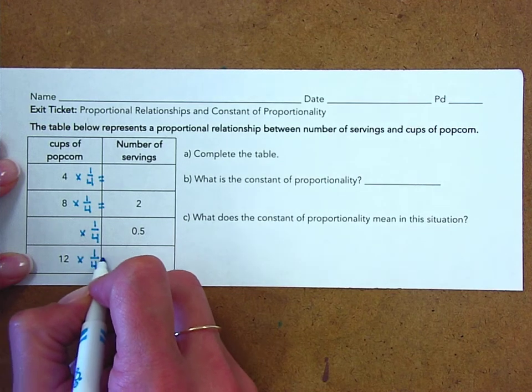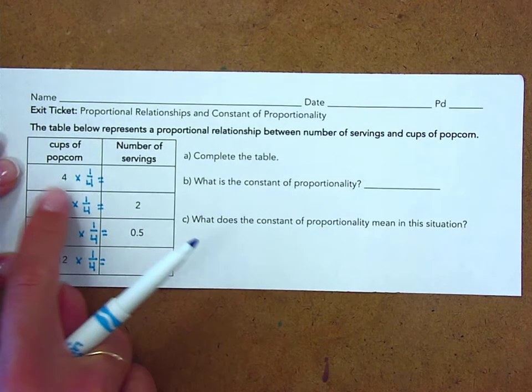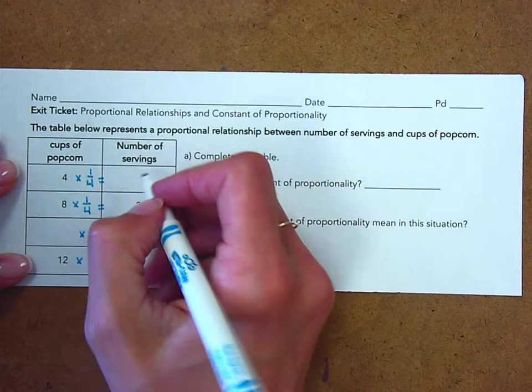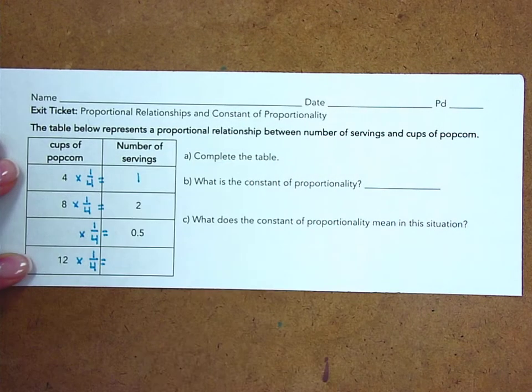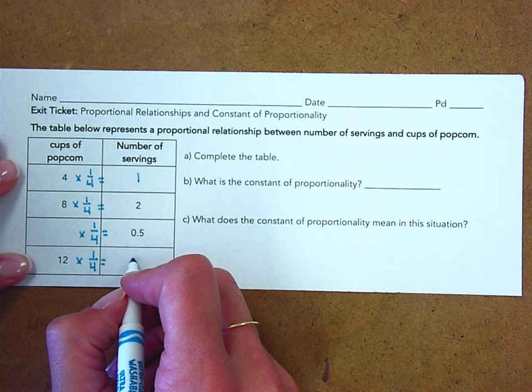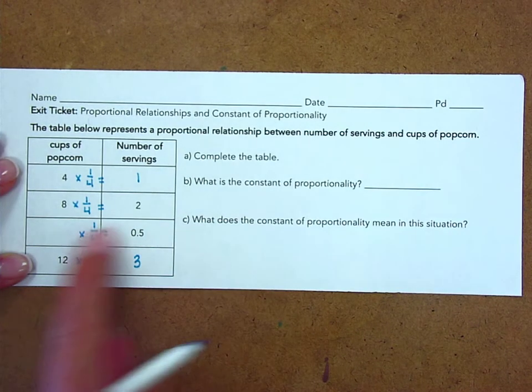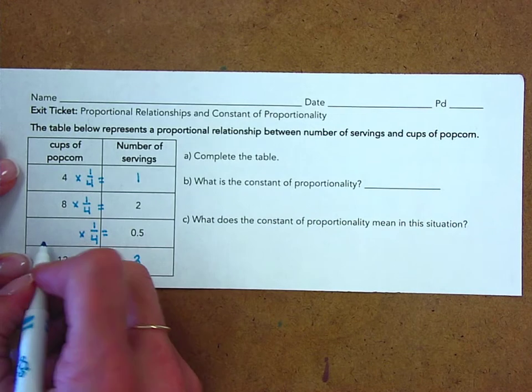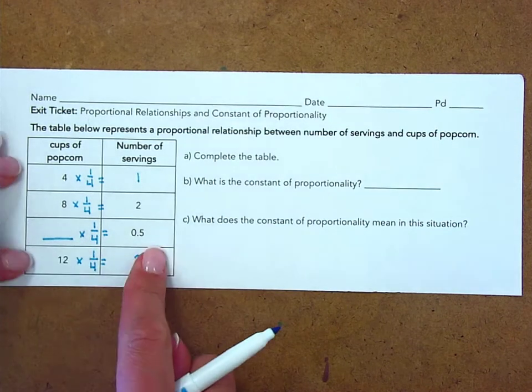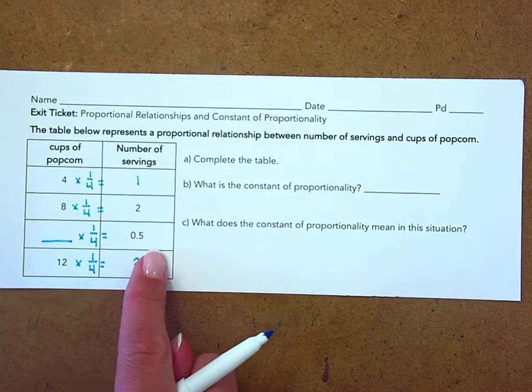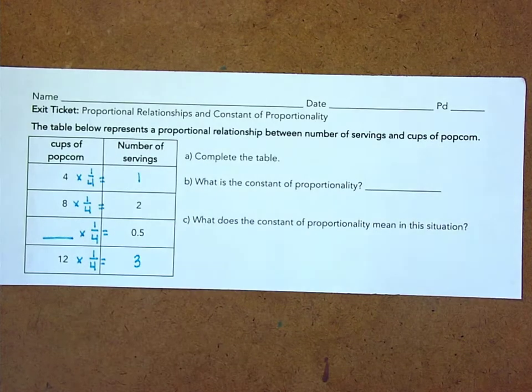Let's start with the ones that are easier for us to look at. 4 times 1/4 is equal to 1. 12 times 1/4 is equal to 3. Now I have to think backwards. What times 1/4 is going to give me 0.5 or 1/2? It may be easier for us to think about the reciprocal constant of proportionality.